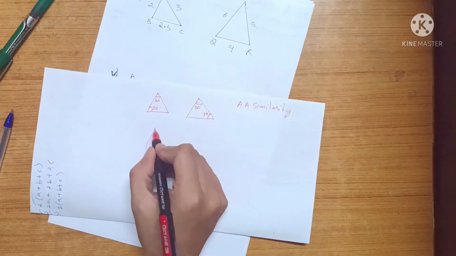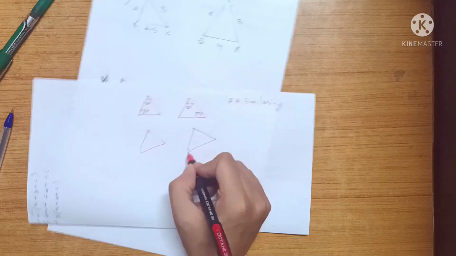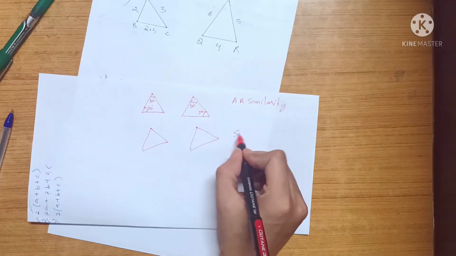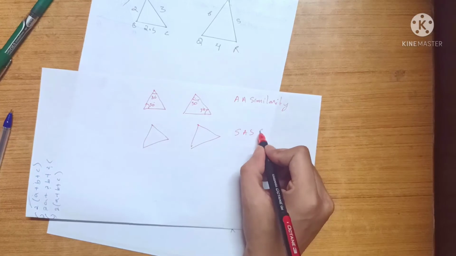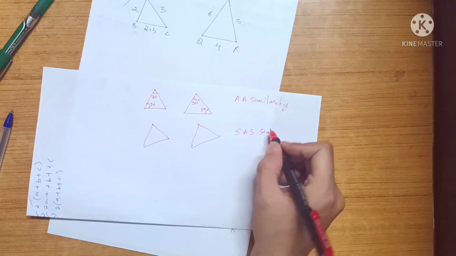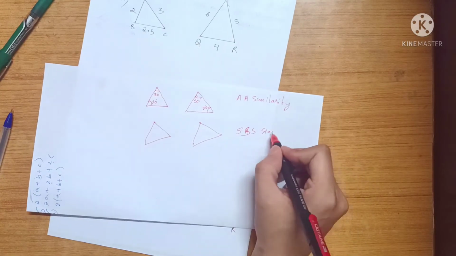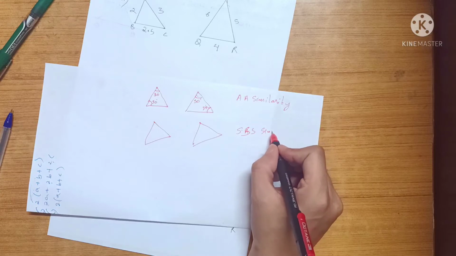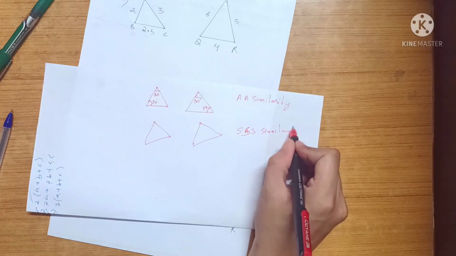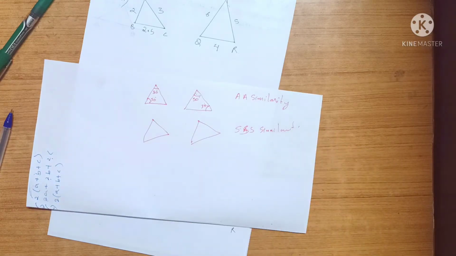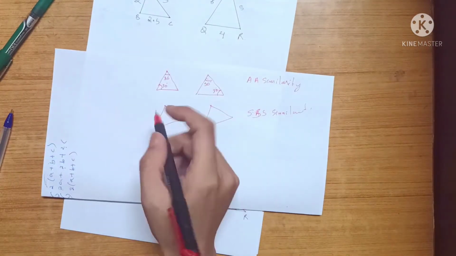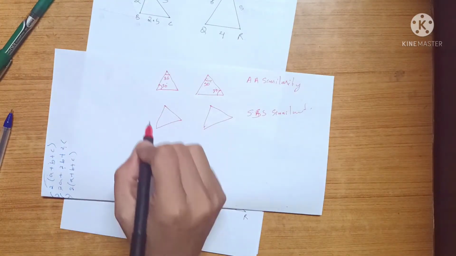The second way is SAS similarity. Okay, before we do that, let's do SSS similarity. For SSS similarity, we have to show that not the sides are the same. Don't get confused. In congruency, SSS means all the sides should be the same, but in here it's not like that. We just have to show that the ratios are the same.